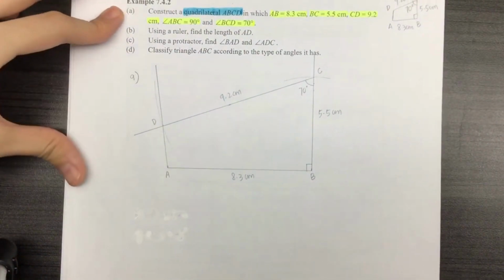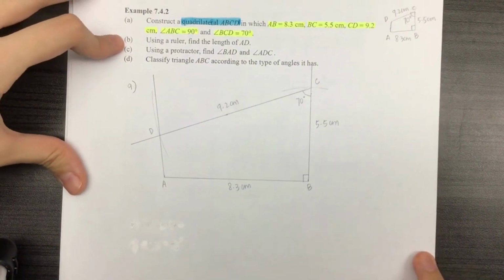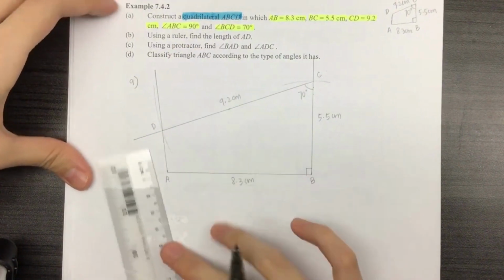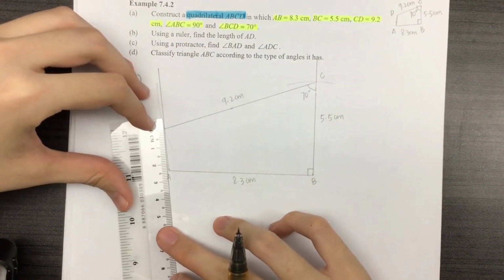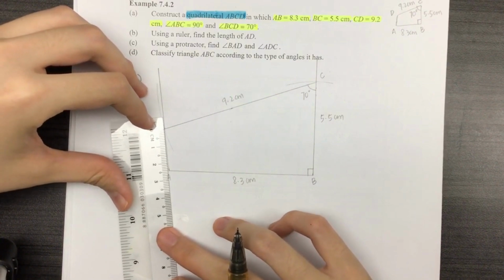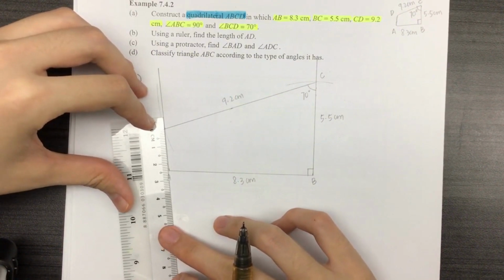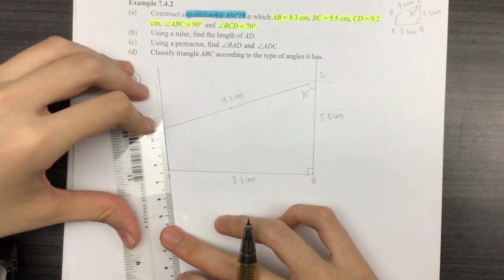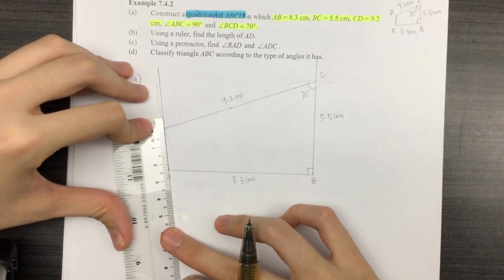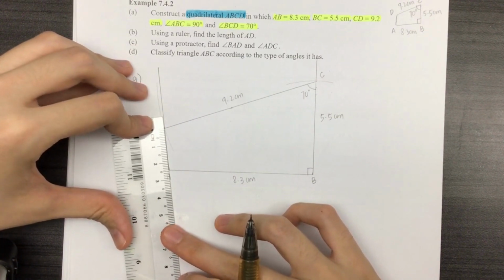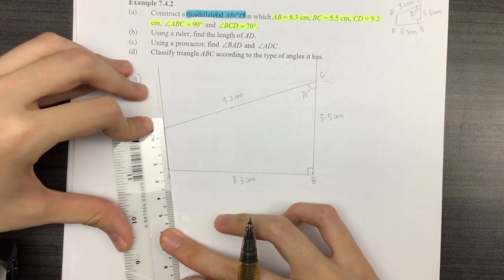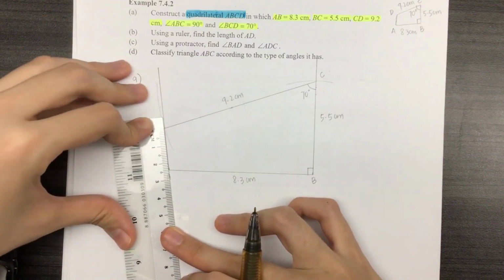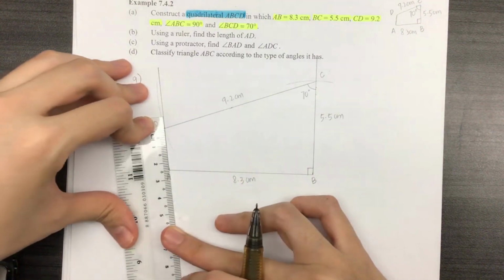Alright, so it says, using a ruler, find the length of AD. I use my ruler and measure from the intersection point of the arc and the line segment to A. It's about here, right? My measurement is about 2.4 cm.